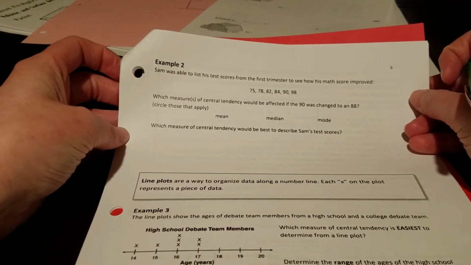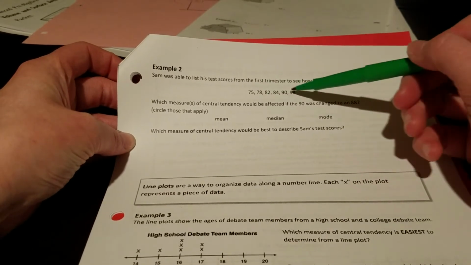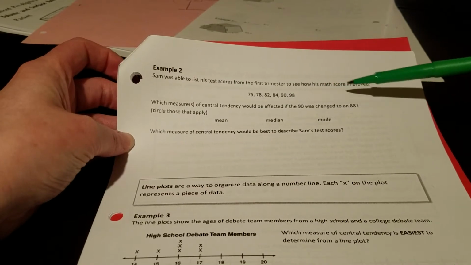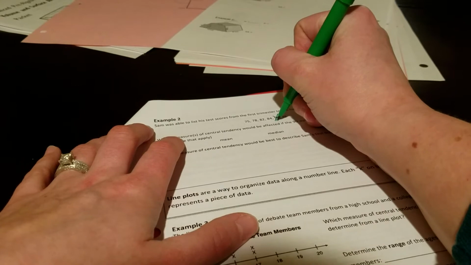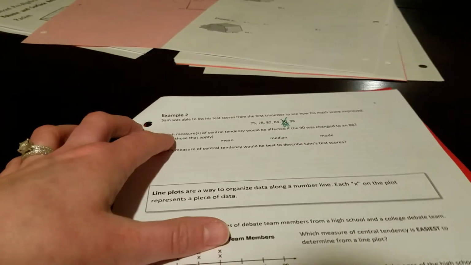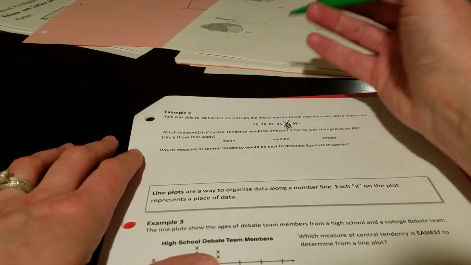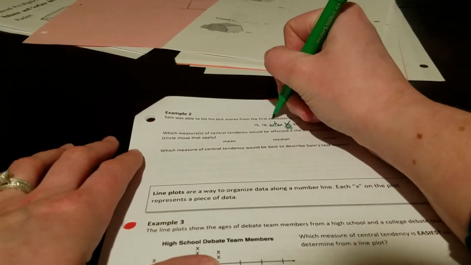Example 2, Sam was able to list his test scores from the first trimester to see how his math score improved. So here he listed them out. Which measures of central tendency would be affected if the 90 was changed to an 88? So let's take that off and make it an 88. We have 1, 2, 3, 4, 5, 6 scores. So the median would be here, and in between 82 and 84 is 83.